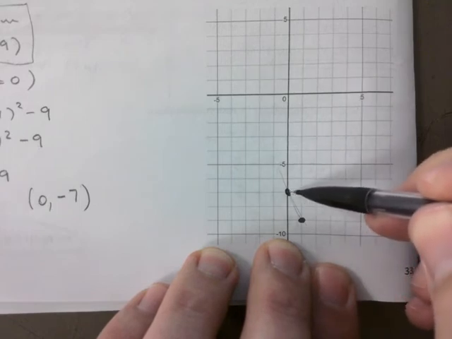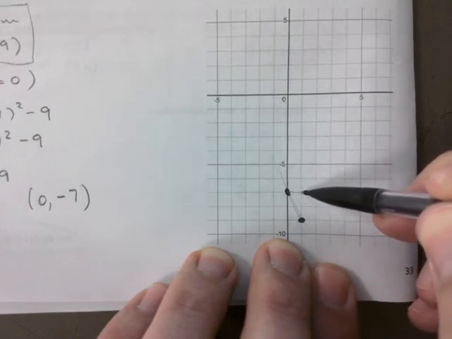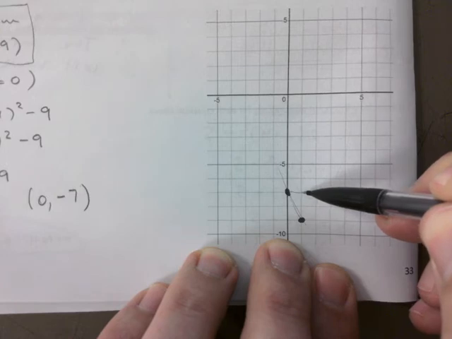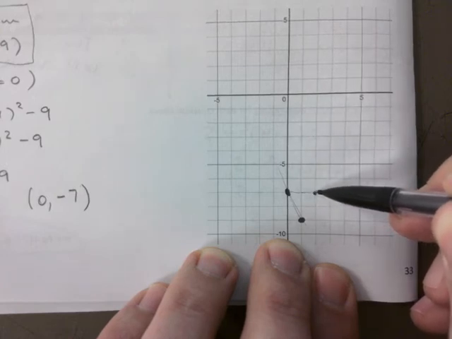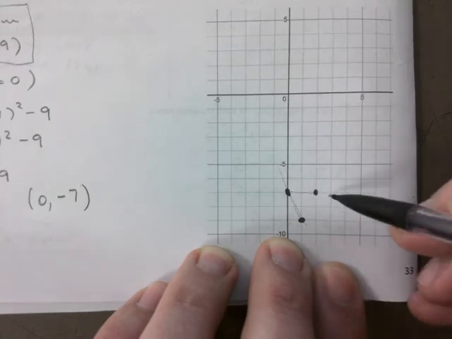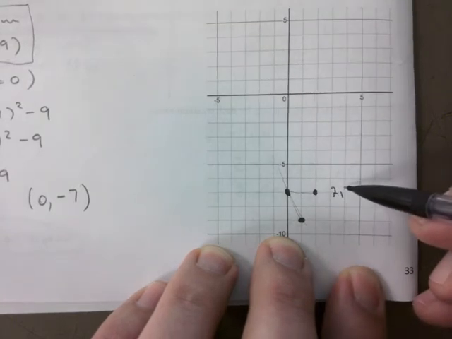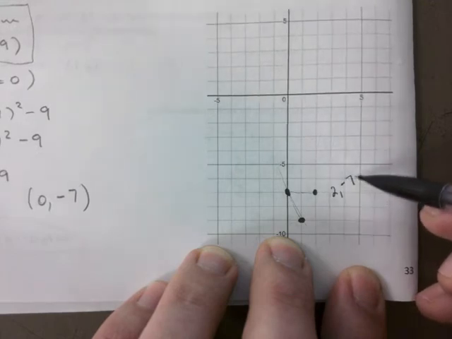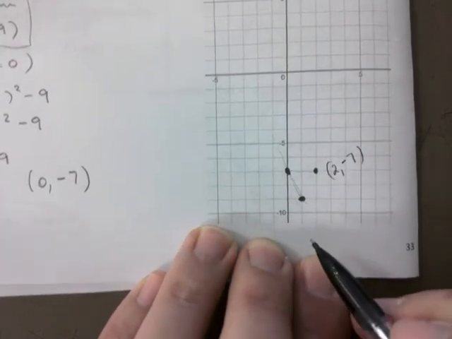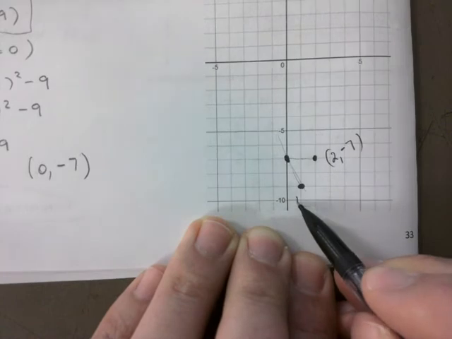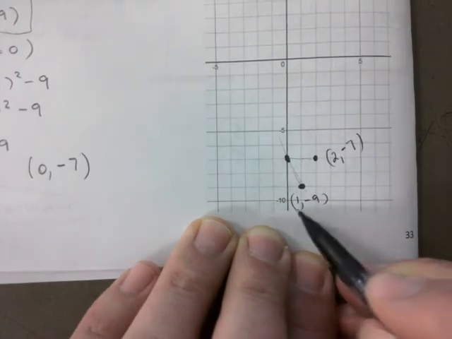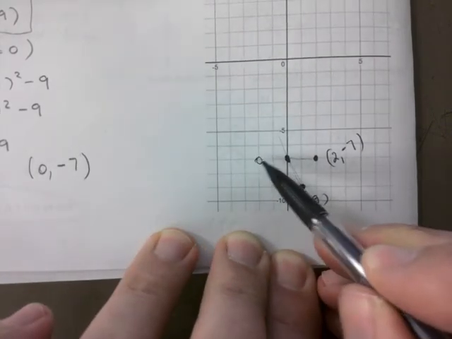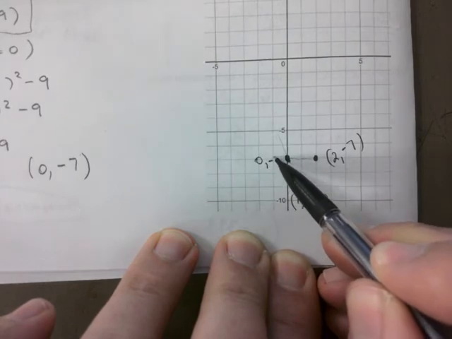If it's 1 over to the axis of symmetry, then it stands to reason that you'll have to travel the same distance to get to your point over here. So this point I just found using the axis of symmetry, and I'll show you here. 1, negative 9, and this is 0, negative 7 here.